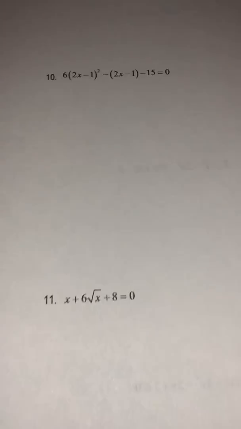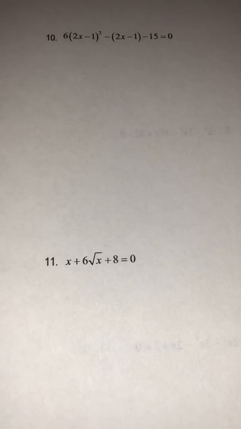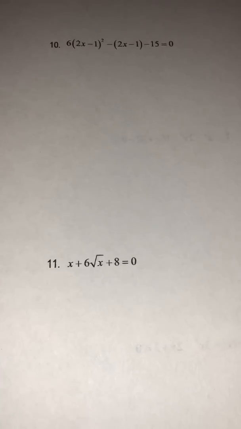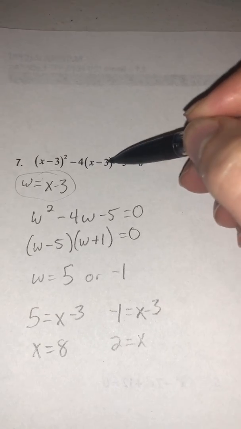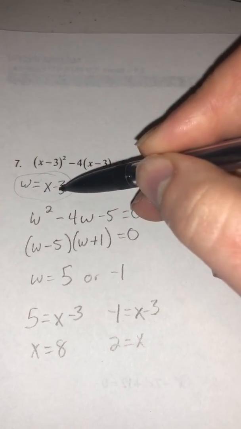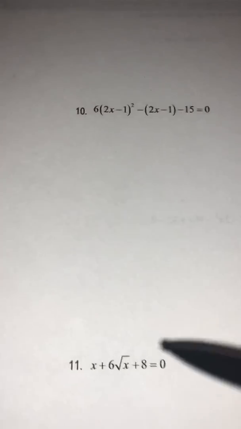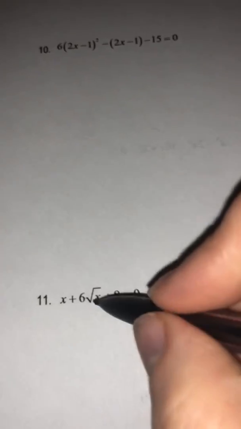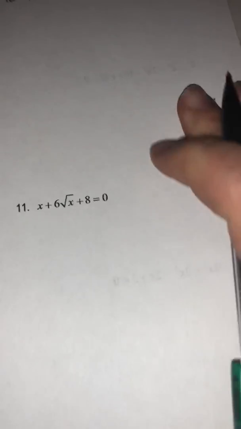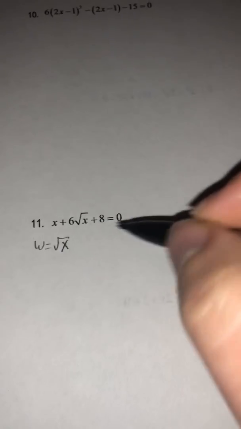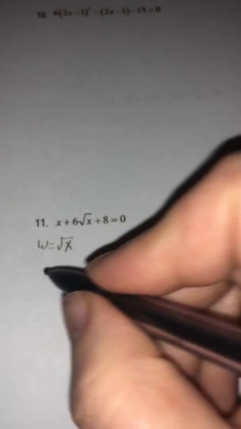So this looks super complicated and hard, but I'm going to do sort of the same idea. Now notice, it's always that middle term. That x minus 3 is what I set equal to w. So I am going to do the same thing for this one. I'm going to take the square root of x and set it equal to w. So when I rewrite this quadratic, it's going to look like this.